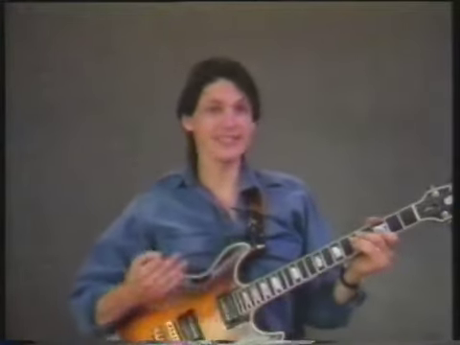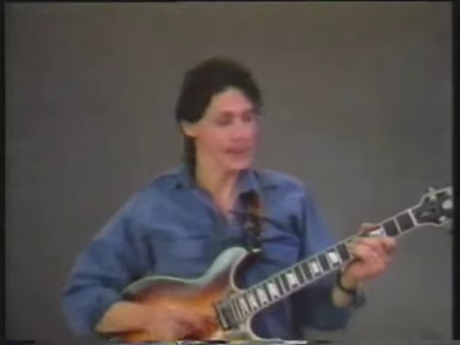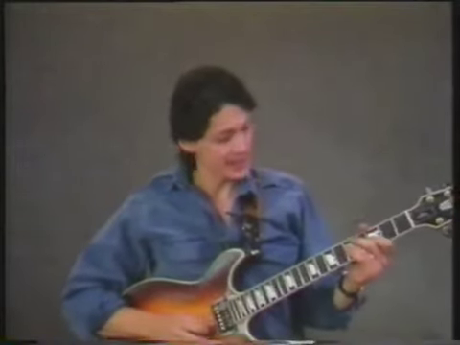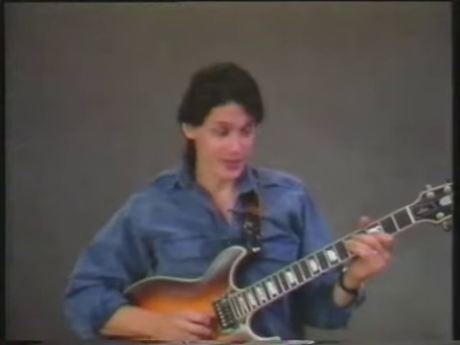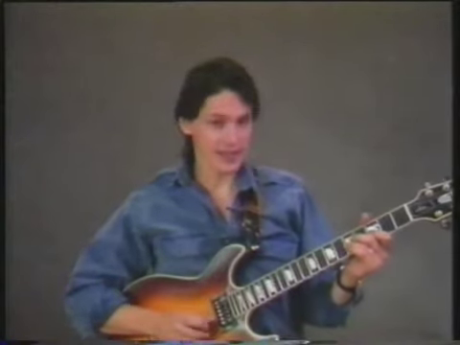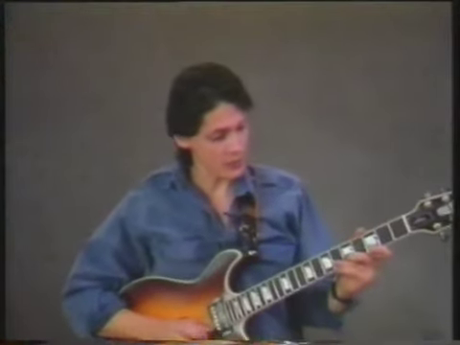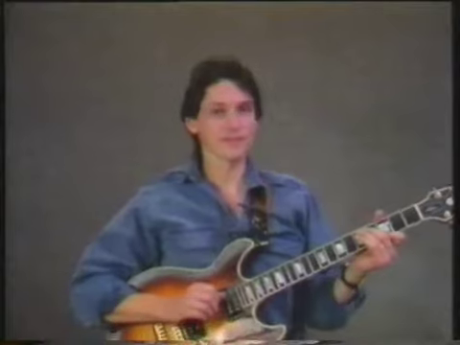Now when played against the C7, these notes have a different quality and actually they come from different points in the scale. So the G is the 5th degree of a C, B flat is the 7th, C is the tonic, D is the 9th, F is the 4th, G is the 5th.